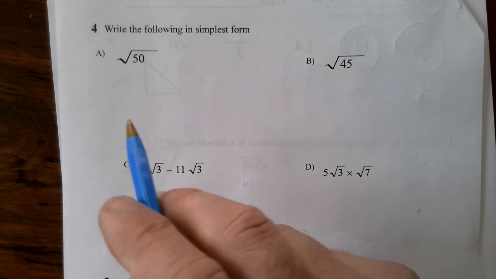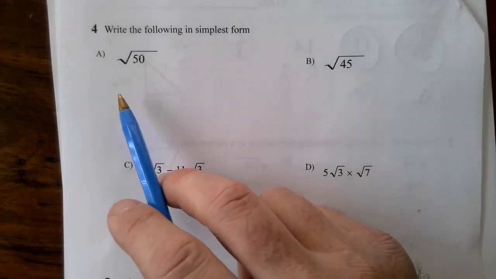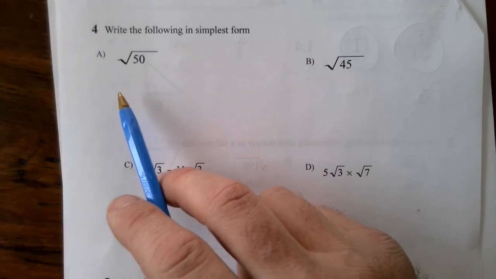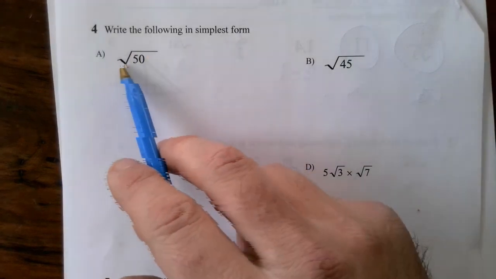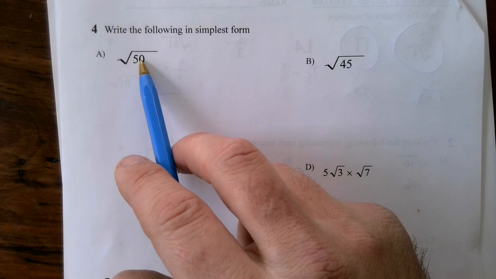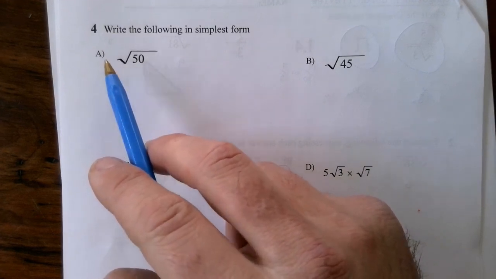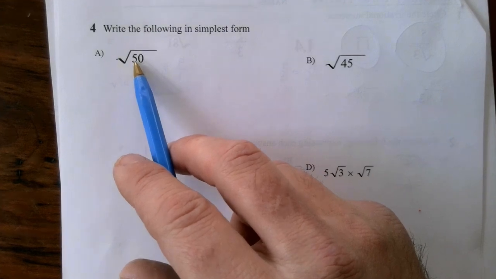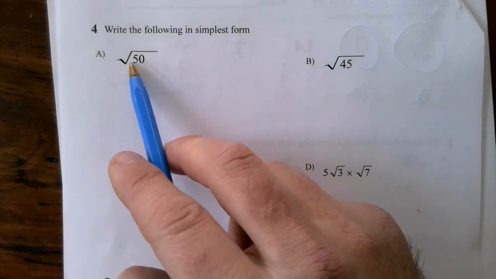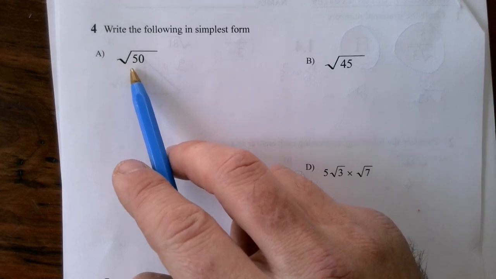The first two examples in question 4 are the opposite to question 3. So question 3 was getting us to write as entire surds. Now what we're trying to do is strip stuff out of the square root symbol. The way I do this, and there's multiple ways of doing this, is I basically, in my head, run up all my squared numbers that I know, because they're usually low ones.